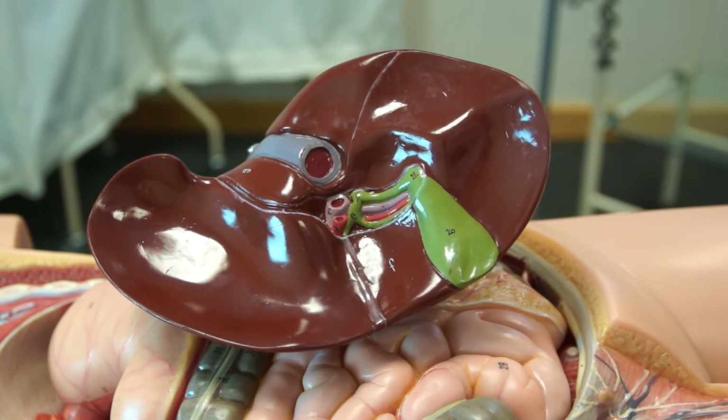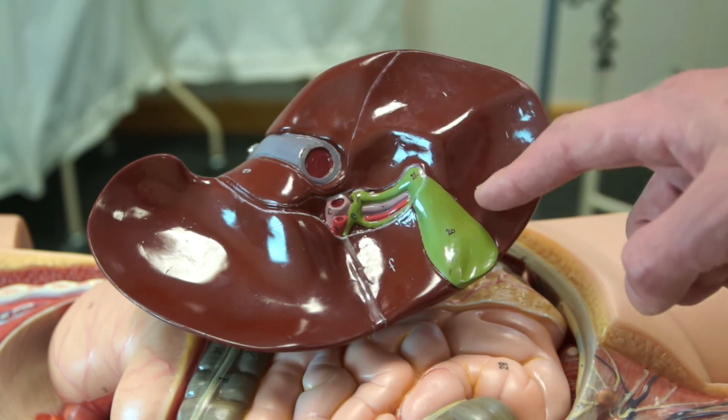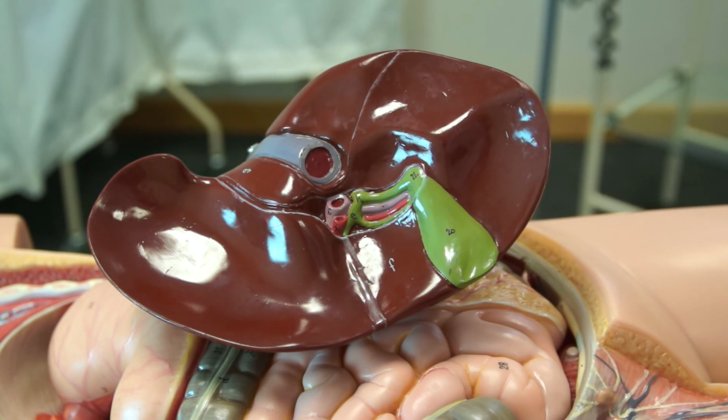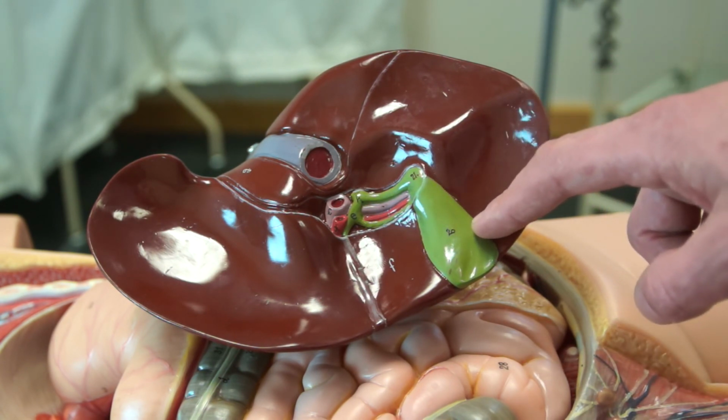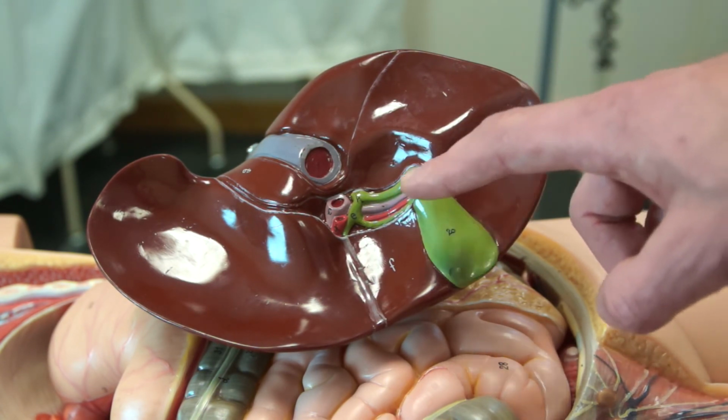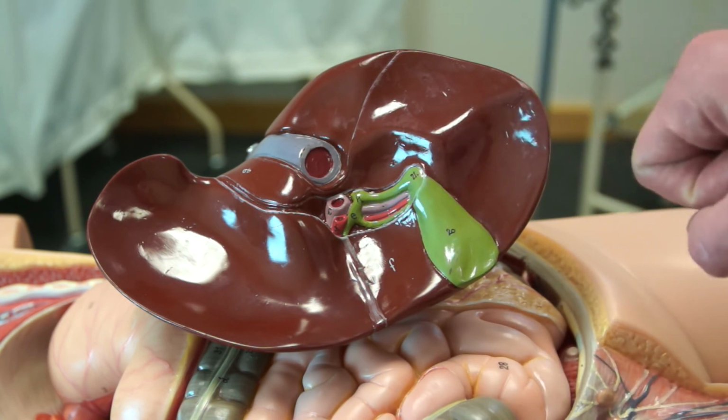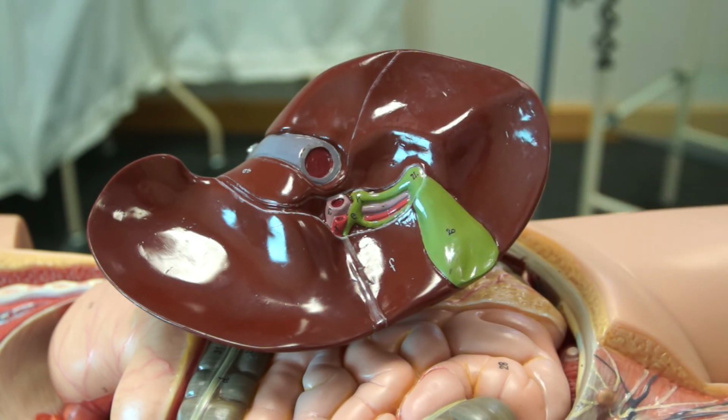It should be noted at this point, Courvoisier's law states that the presence of a palpable gallbladder in the presence of painless jaundice is most likely not due to gallstones within this structure, as gallstones would be unlikely to cause such an enlargement of the gallbladder without an associated significant increase in pain.